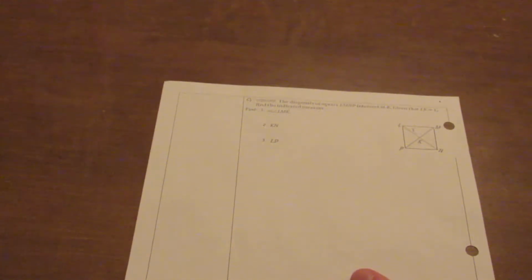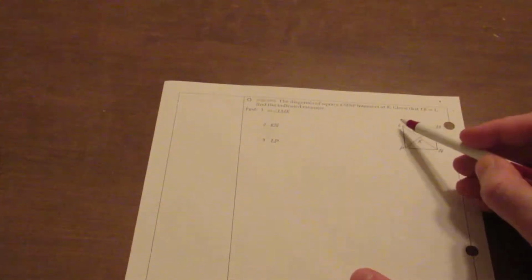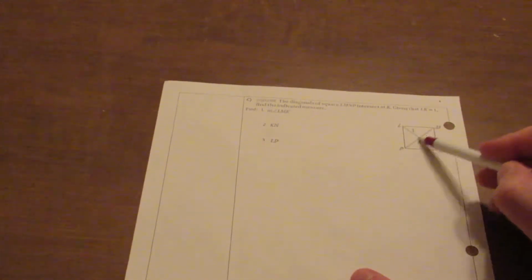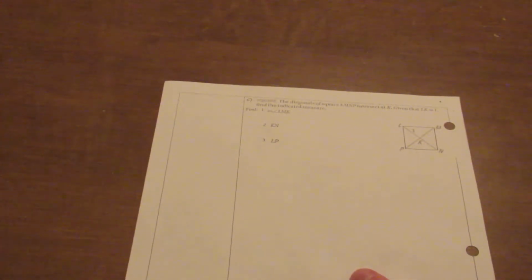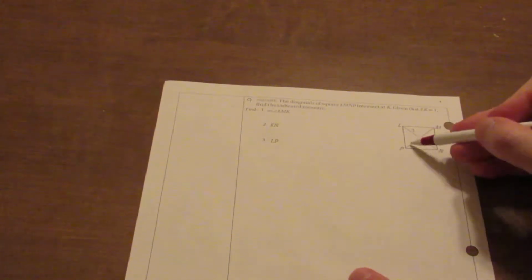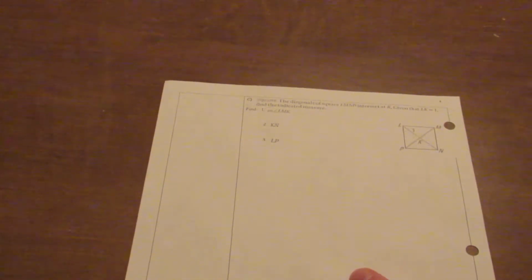And then our last problem, they tell me that this shape is a square. They give me LK is 1. I want to add information in here, but we'll add that in later when we get to needing it. So the first thing they ask me for is LMK. This is this angle here. I know the whole angle at M, LMN, is 90 because it's a square, and I know the diagonals bisect because it's a square.